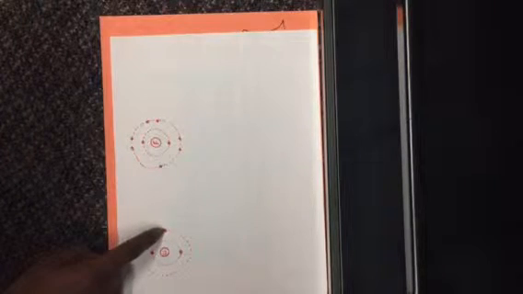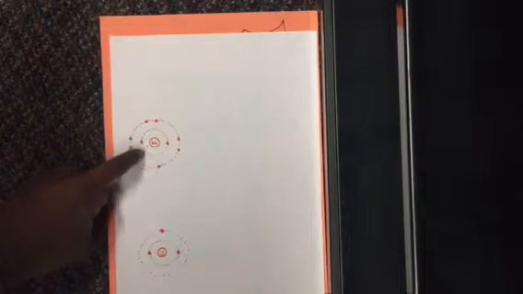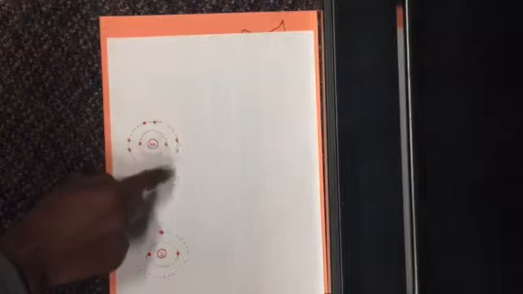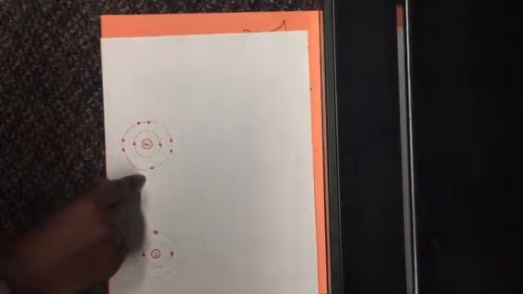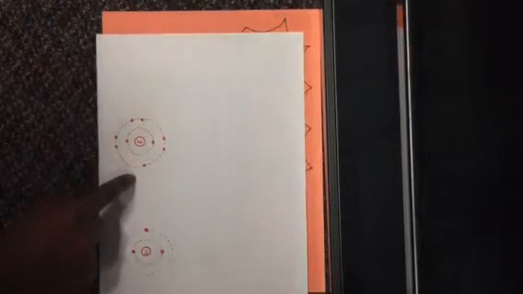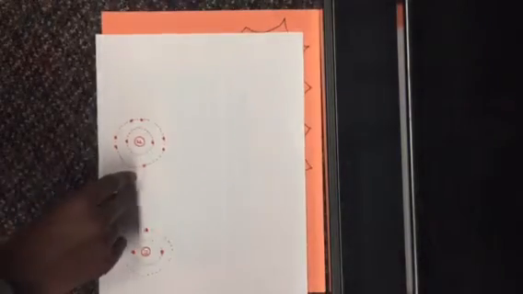Here is an example with lithium and fluorine. Lithium has 3 electrons with only 1 valence electron. As a result, it does not want a full shell as much as fluorine. Fluorine has 7 valence electrons, requiring only 1 more to fill its outer shell. This results in a higher electronegativity for fluorine.